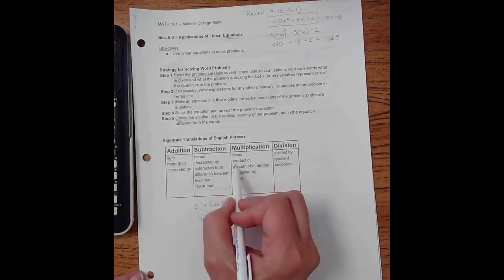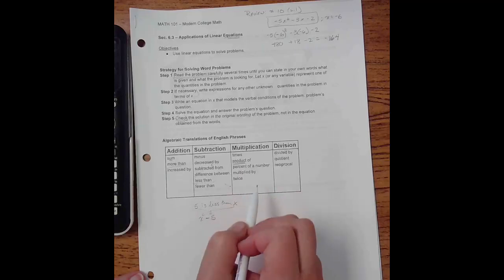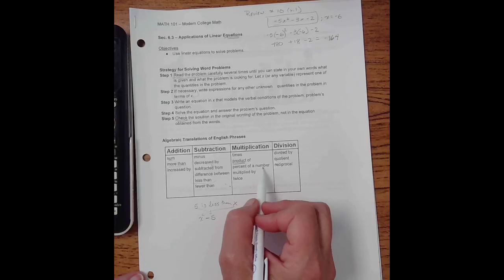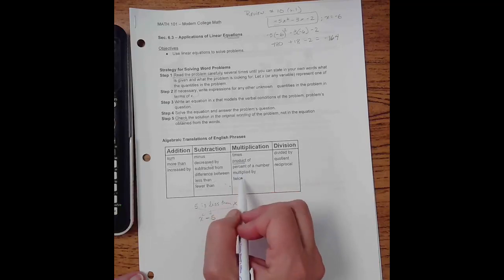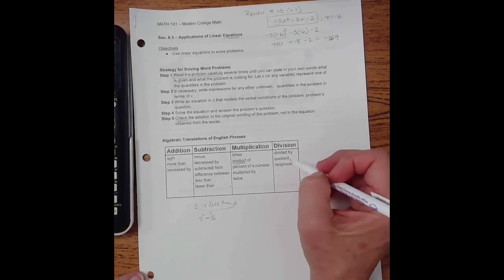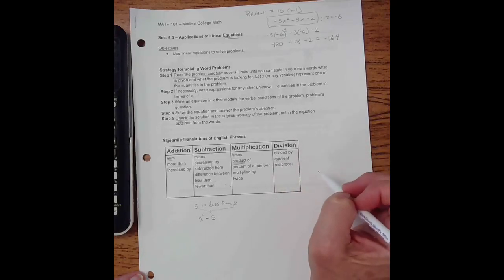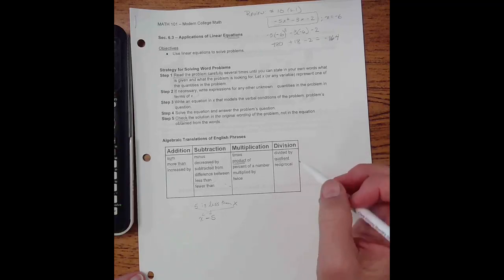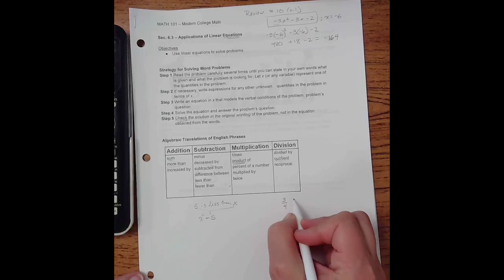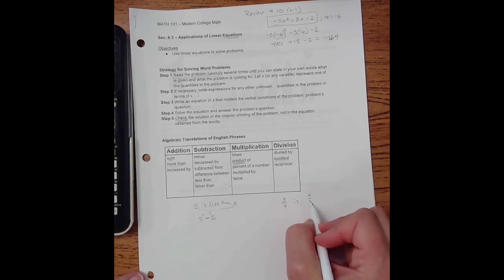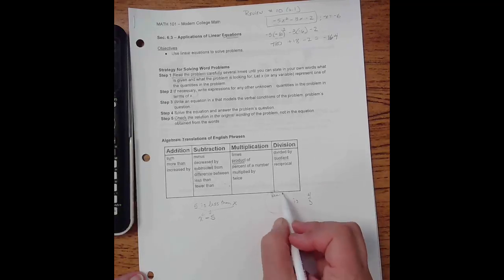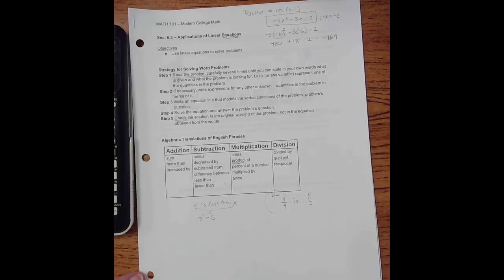For multiplication, a couple of words you will need to take note of: product is the answer to a multiplication problem. Percent of a number means, again, that you're multiplying. Multiplied by or twice. For division, quotient is the answer to a division problem. The reciprocal means that we flip. For instance, the reciprocal of 3 over 4 is 4 over 3, where we flip them.